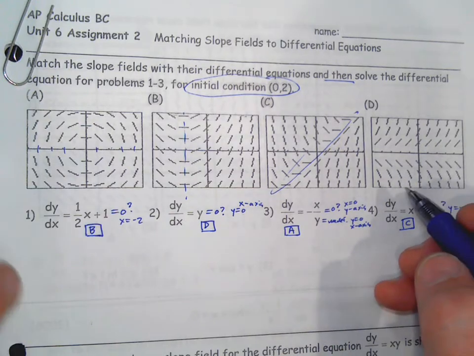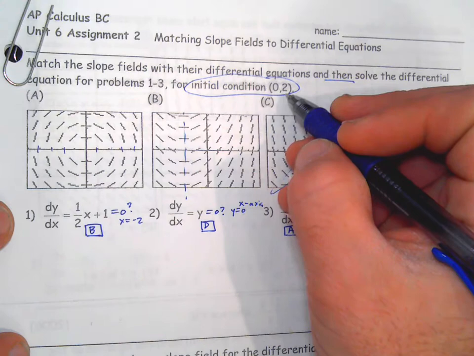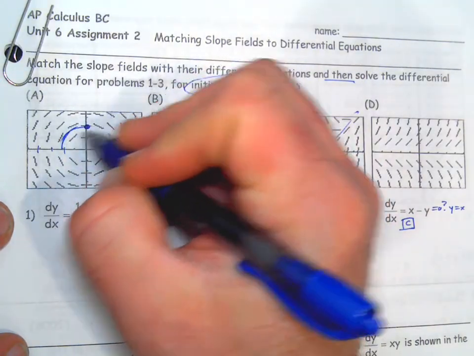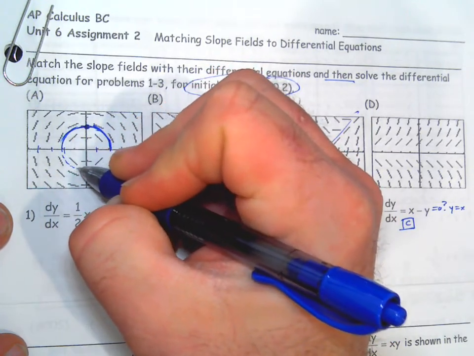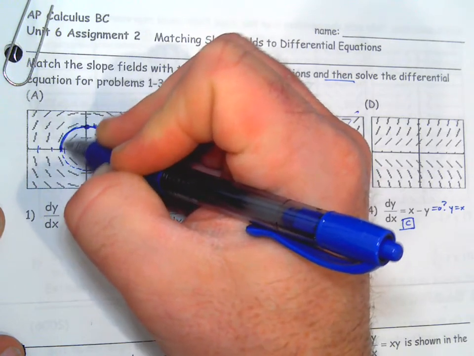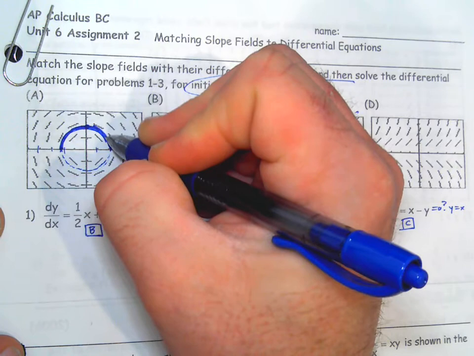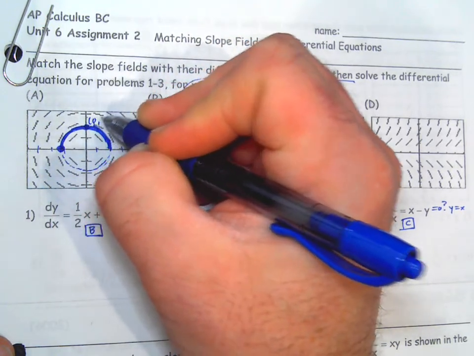Now, sketching the specific solution, (0, 2) would be right here, and it would be like this. Now, here's the deal. You might be tempted to do the whole circle, but it's only going to be the top half because, one, it's a function, and it would violate that. It's the top because it goes through the initial condition.